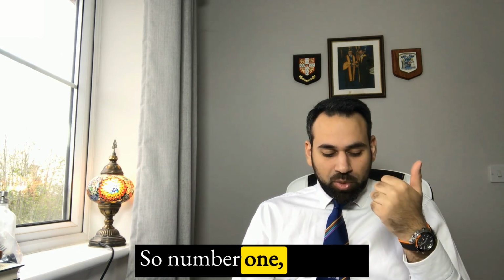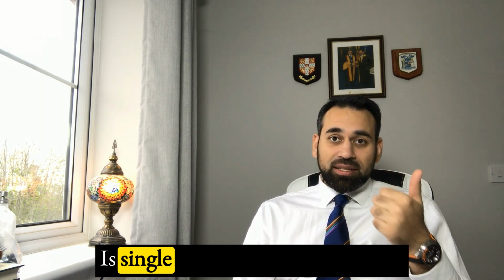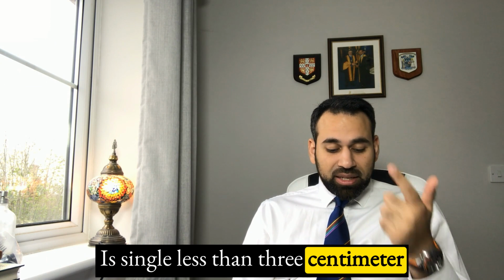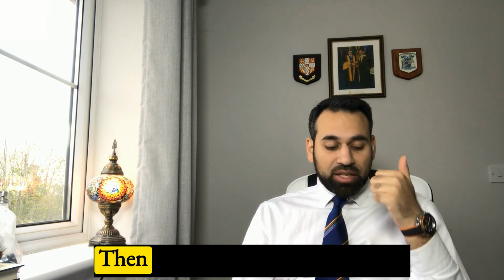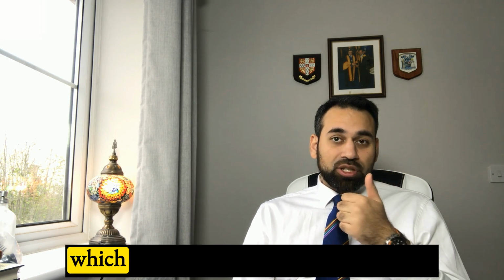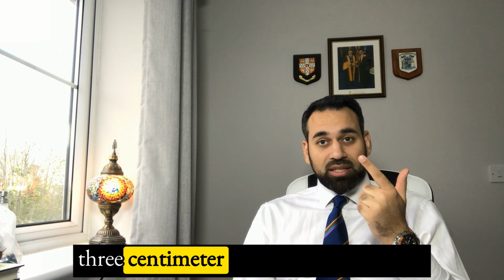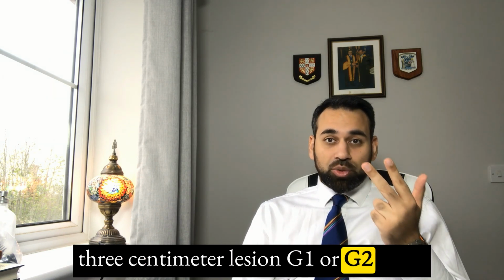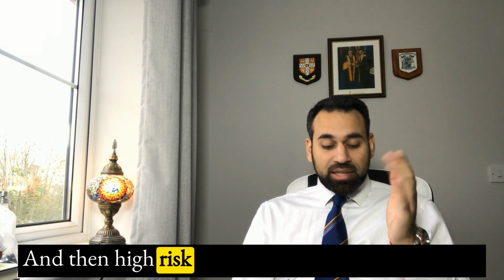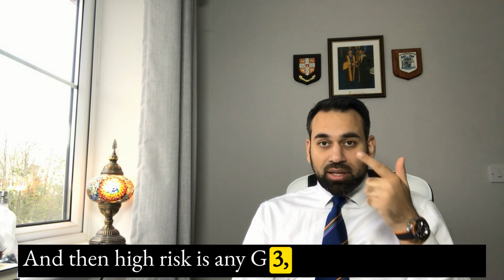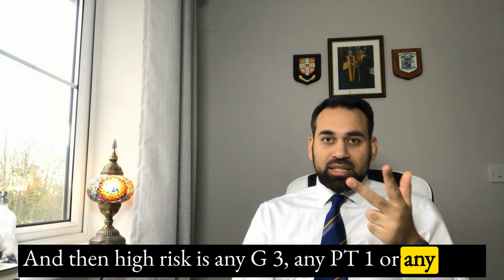So number 1, low risk is a single less than 3 centimeter G1 or G2 pTa bladder cancer. Then you've got intermediate risk, which is multifocal or a single greater than 3 centimeter lesion, G1 or G2 pTa. And then high risk is any G3, any pT1, or any CIS.